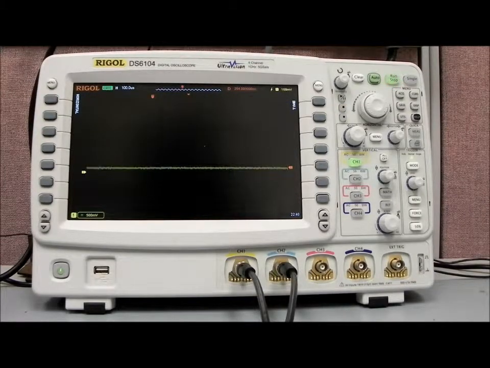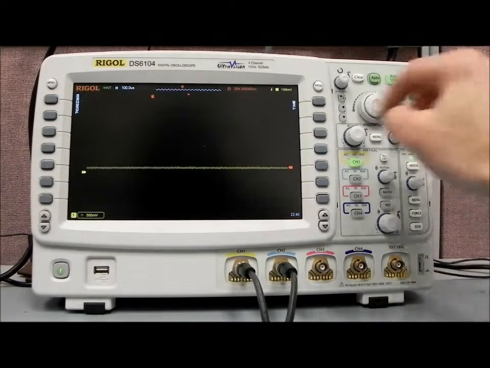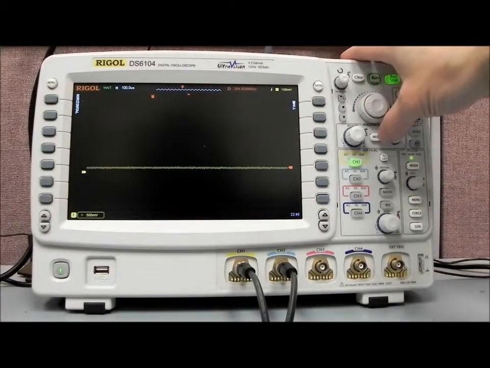For slower moving signals, the DS6000 also has a roll mode. What I have here is a function generator off to the left that's set up to perform a waveform sort of like a cardiac or EKG signal, and I have it set to a 100 millihertz signal. Right now we're triggering on it, but you can't really see a whole lot of detail.